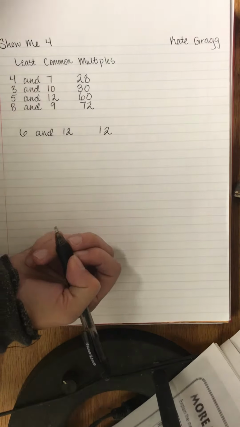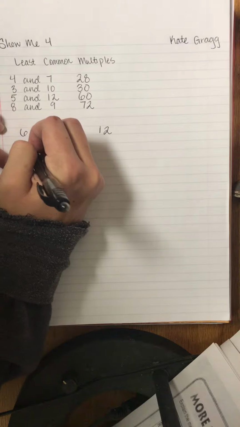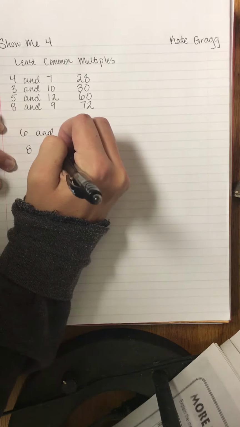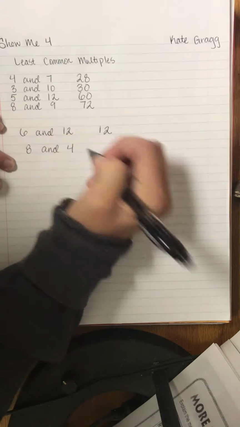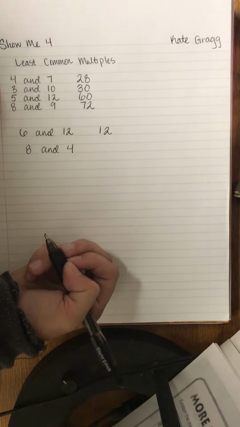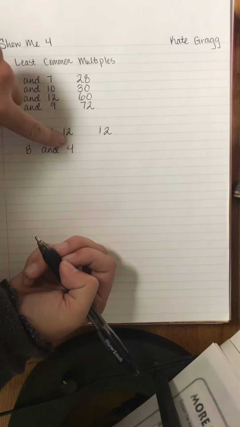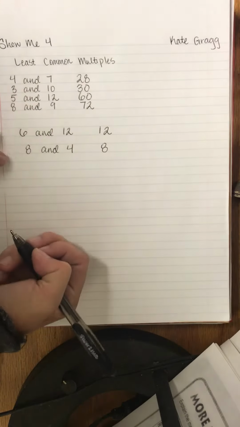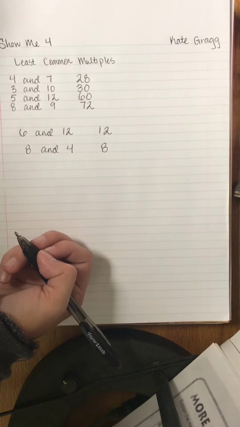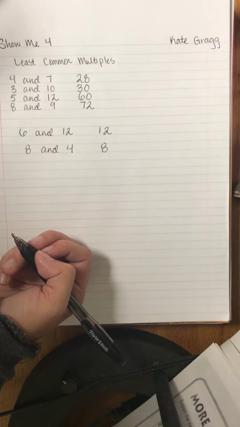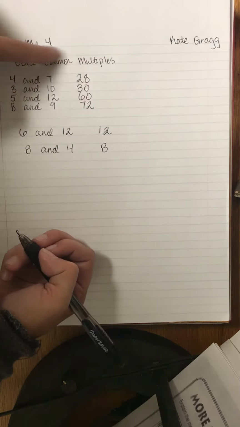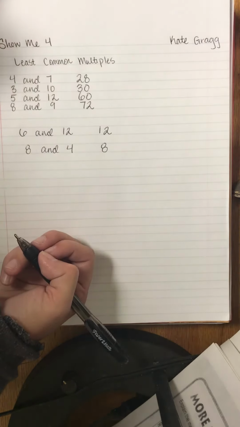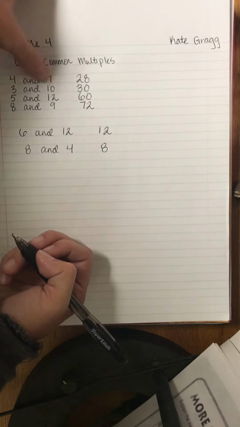Another example could be 8 and 4. And the least common multiple of 8 and 4 would simply be 8 and not 32, which is what the students would think if they thought that the least common multiple was just the product of these 2 numbers.